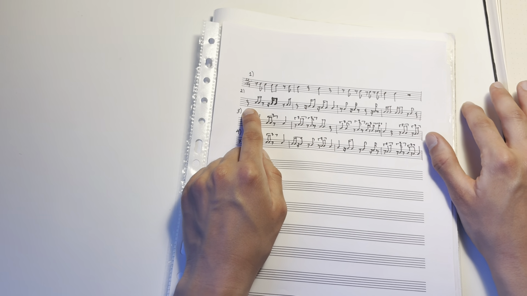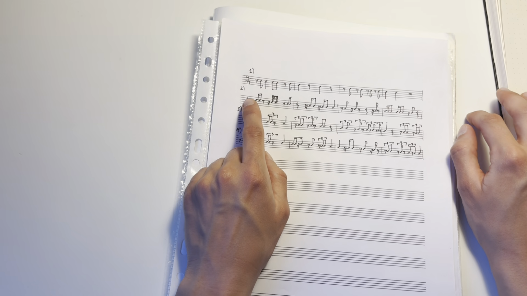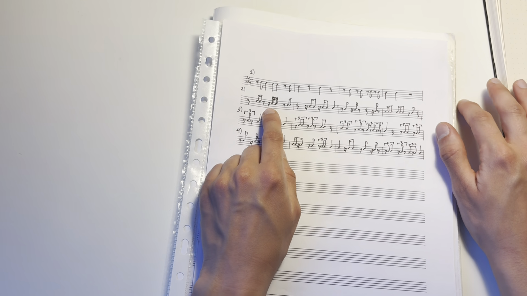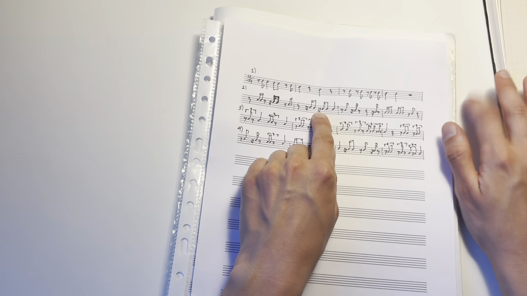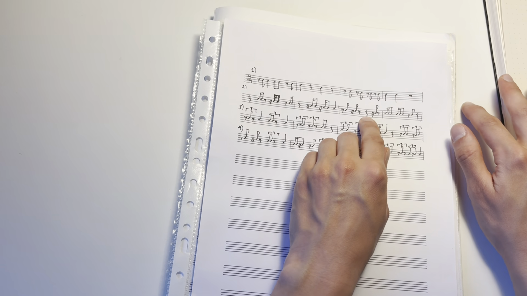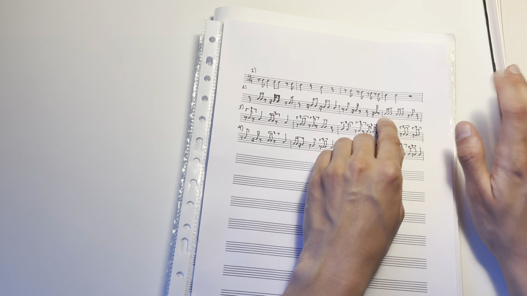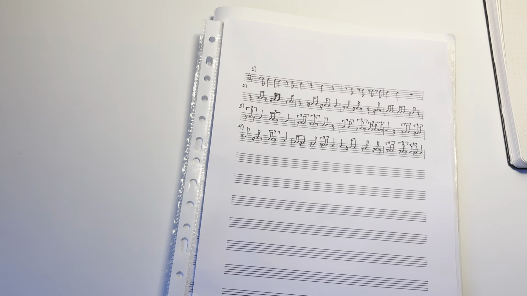So one more time. 1, 2, 3, 4. 1, 2 E, 3 E and 4 E and 1. 2 E and 3 E and 4. 1 and 2 E and 3, 4 E, 1 E and 2 E and 3 and 4. Okay, that one's tricky.